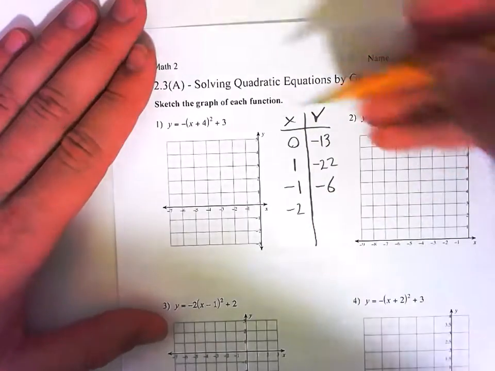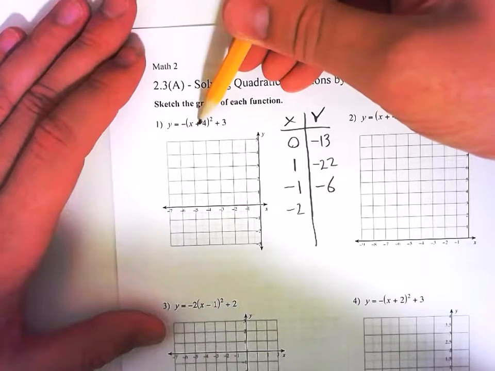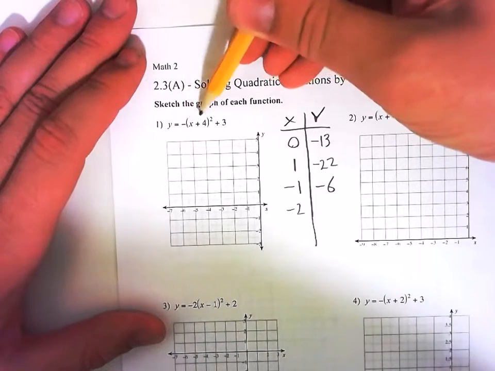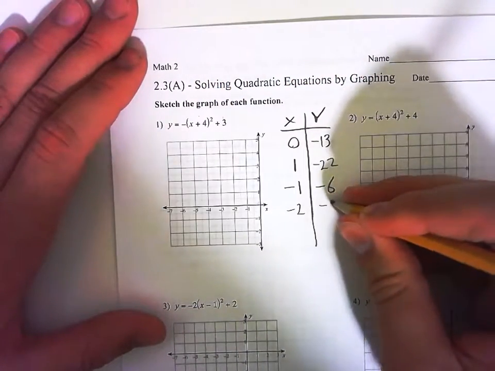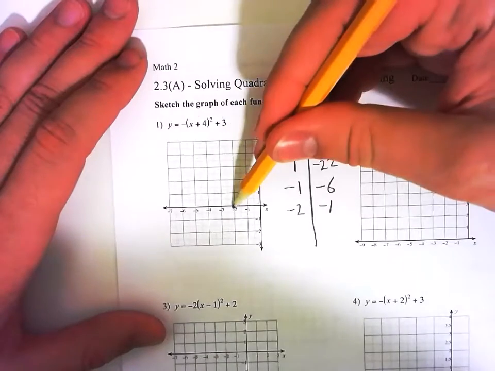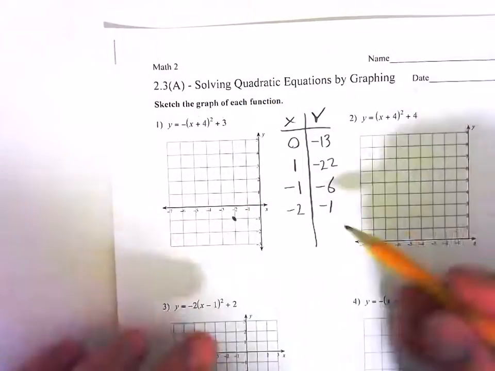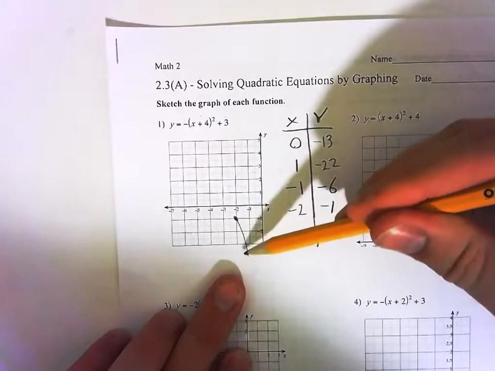That's still too low to show up on the graph. Negative 2. Negative 2 plus 4 would be positive 2. 2 squared would be 4. Negative 4 plus 3 is negative 1. So negative 2, negative 1. And remember, at negative 1 it was down at negative 6, so it must be going up.